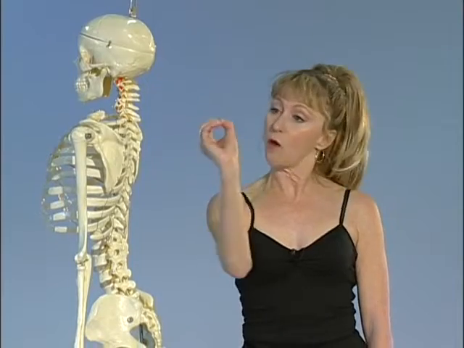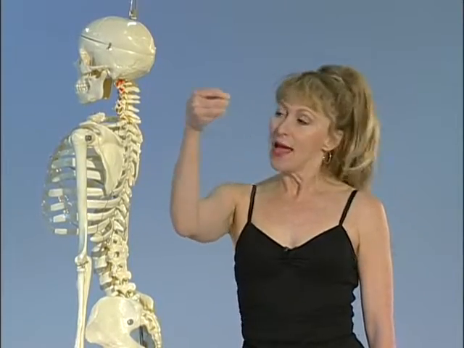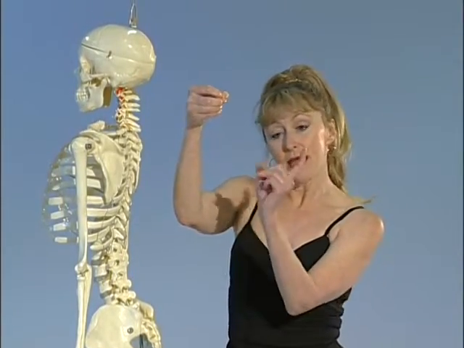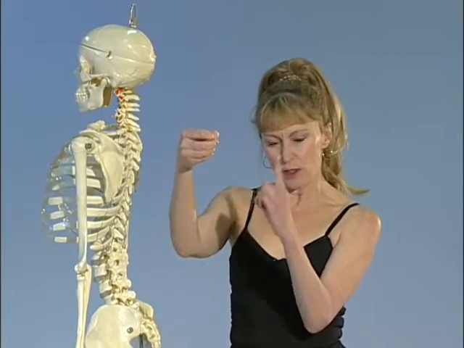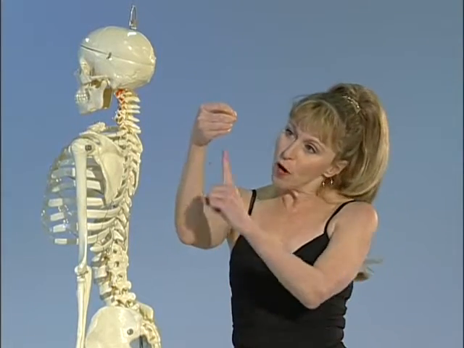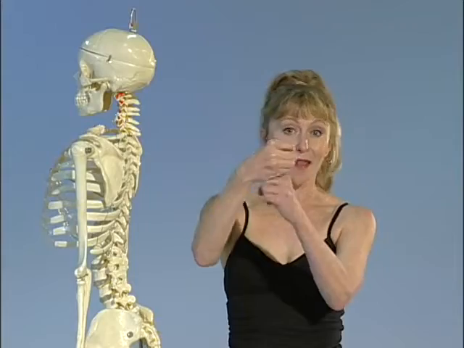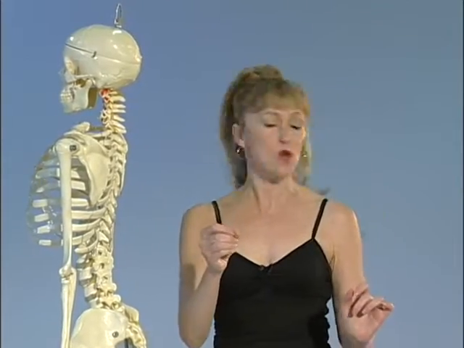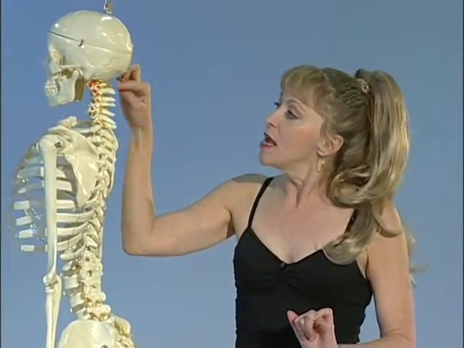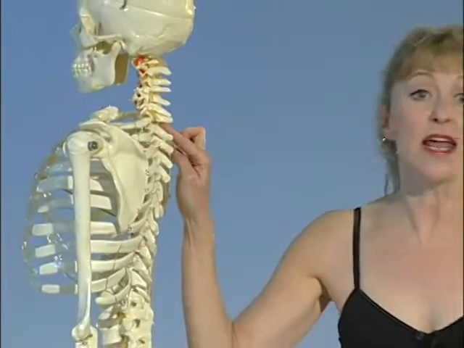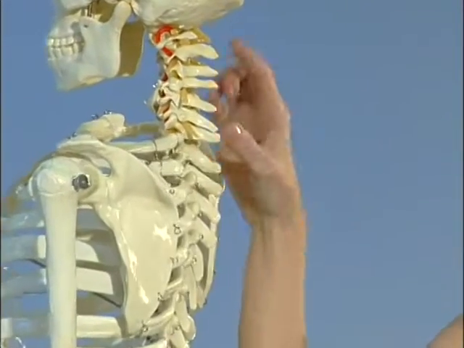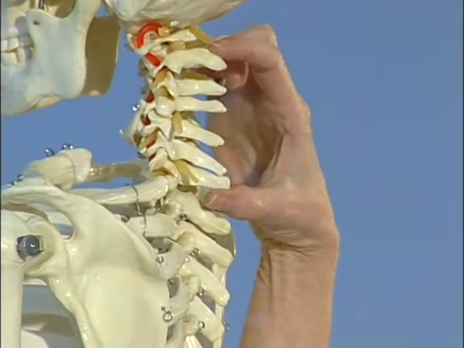If you think of the atlas, think of a donut. It's just like a round hole like this. The axis underneath is a round donut too, but it has like a spike on it. So it pokes right in there, and then we have this kind of movement where you can say no and yes. So no and yes, it's all about the atlas and the axis. Coming down, we have 7 in all, as I said, of these cervical vertebrae.